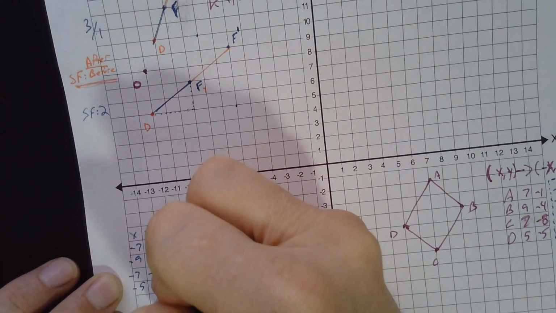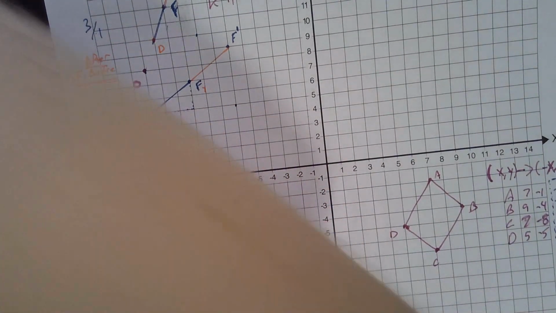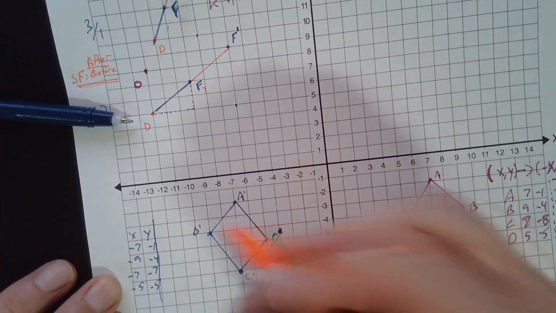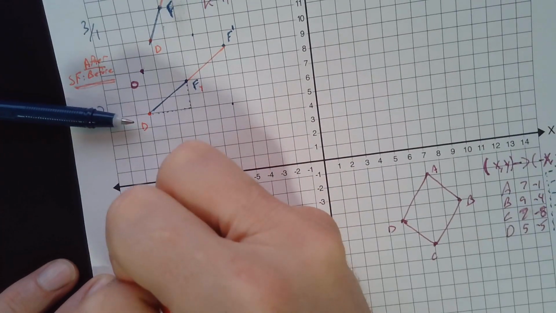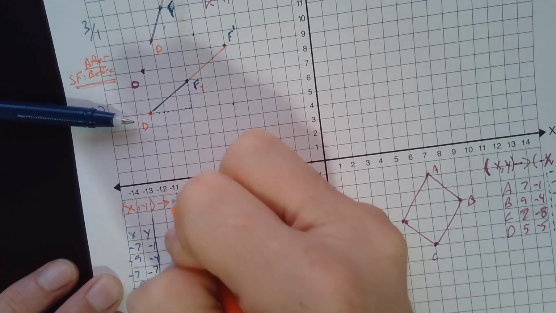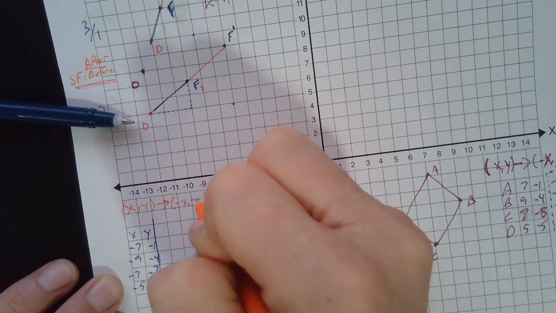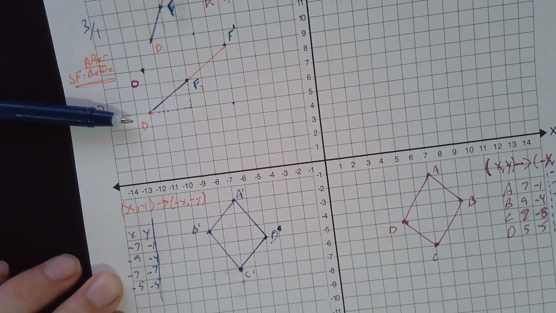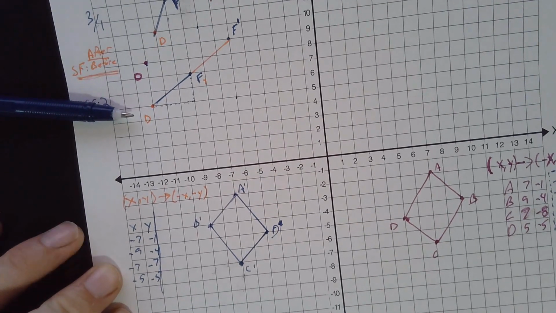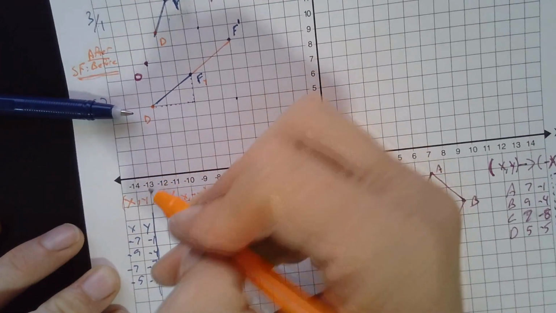And now let's say that I apply an algebraic expression transformation of x comma y yields negative x, negative y. What is negative x, negative y? Well, let's take a look.